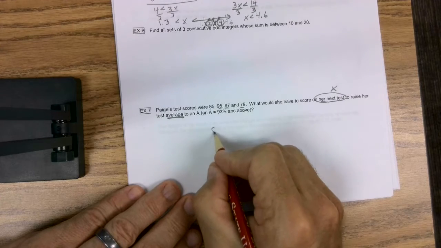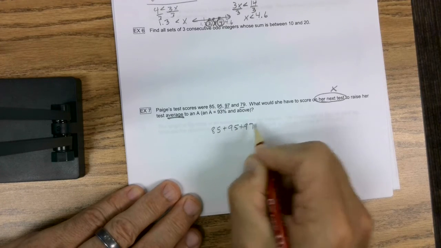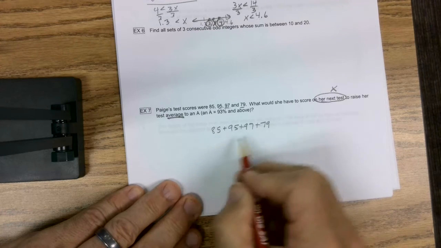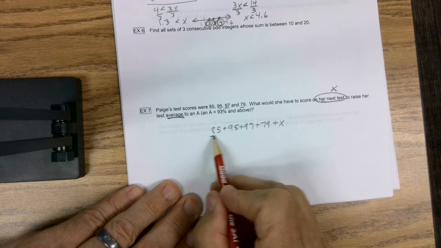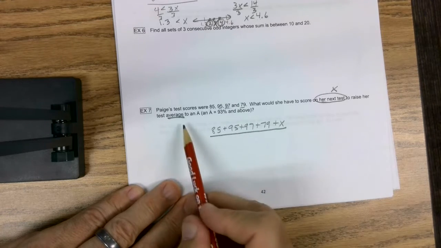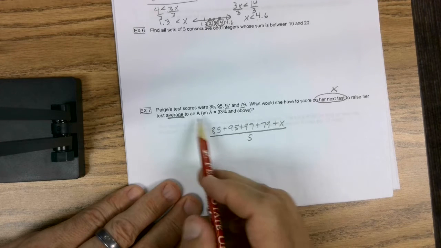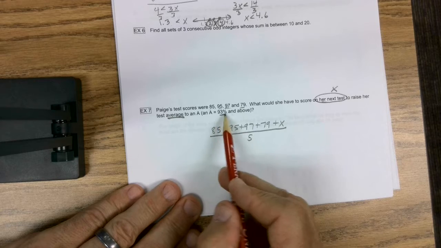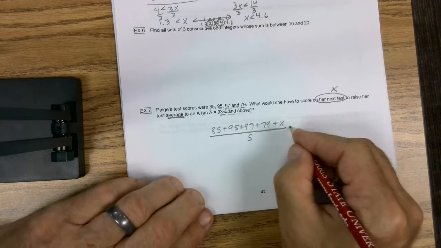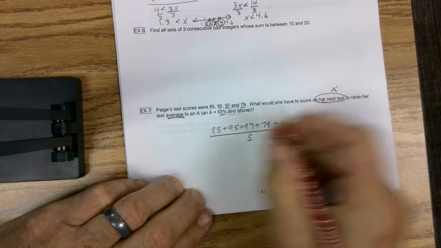So I'm going to take these 85 plus 95 plus 97 plus 79. There's 4 tests, but her next test, I don't know. But it's asking us to calculate her average, so I have to take these 5 tests, and it says has to be 93% and above, which means it needs to be greater than or equal to, I think I said 95, I meant 93.